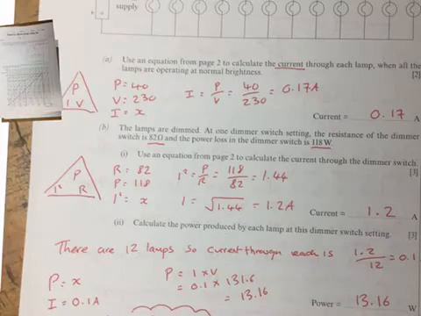Okay, I haven't deleted anything now, have I? No. So, what do I know? I know that R is 82. I know that my power loss is 118. And my I squared is unknown. So use an equation to calculate the current through that dimmer switch. So I'm going to use that. It's going to be I squared, because I covered up I squared, equals P over R, which is 118 over 82, which gives me 1.44.